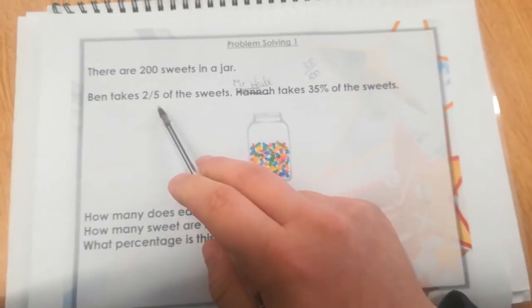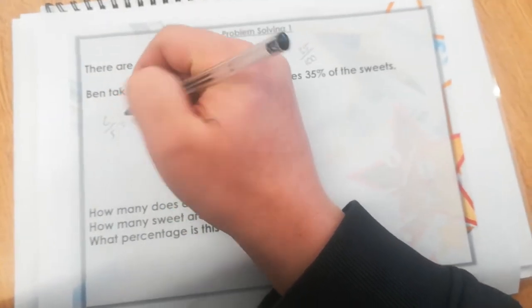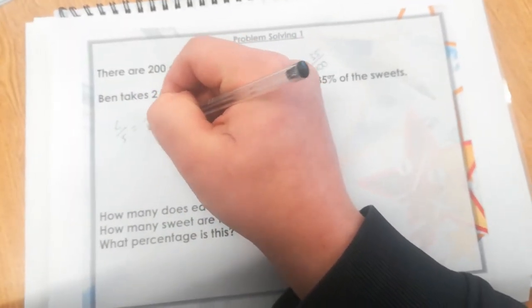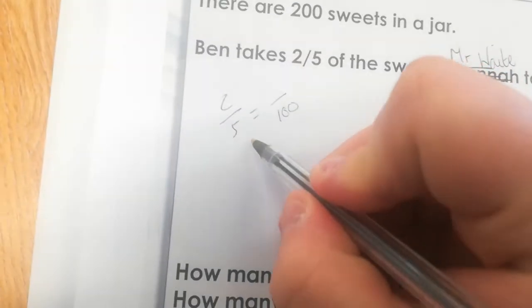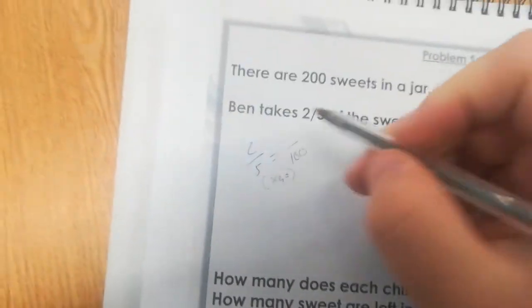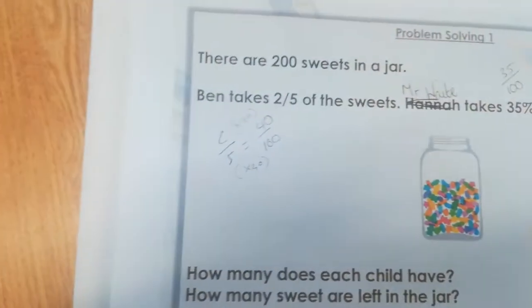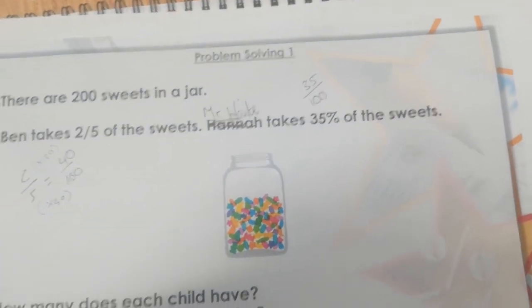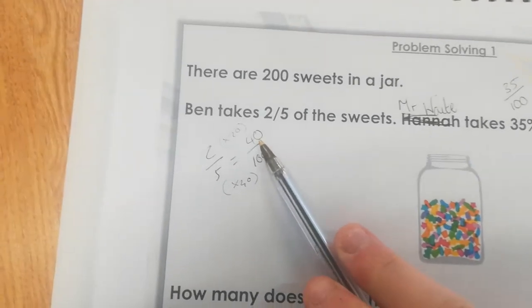Now, Ben takes 2/5 of the sweets. Now, we need to get 2/5 into something over 100. Now, what did we do to get from 5 to 100? We times it by 20. And whatever we do to the denominator, we do to the top. So 2 times 20 is 40. So whilst I have 35 of every 100 sweets, Ben is even greedier and he's got 40.